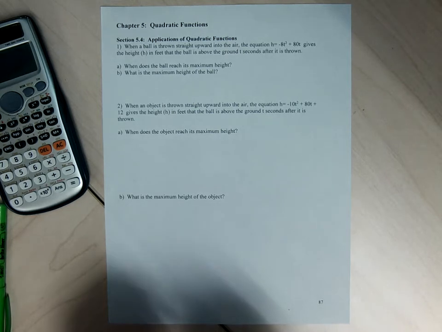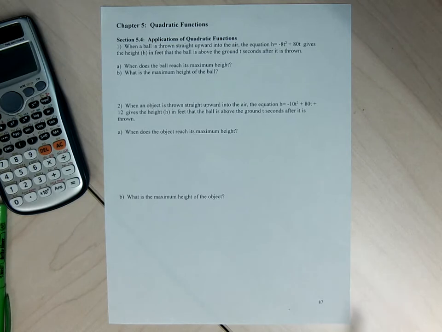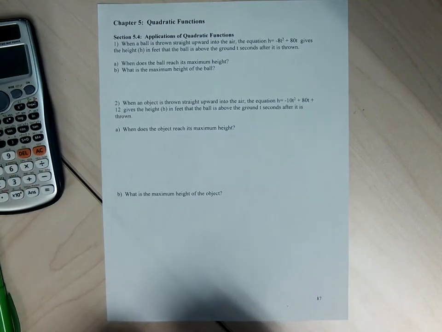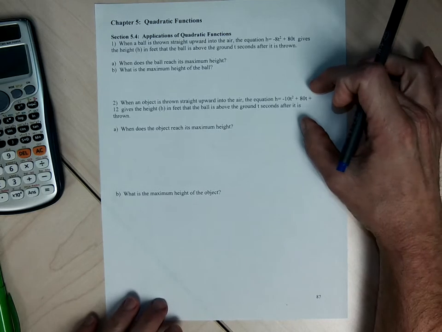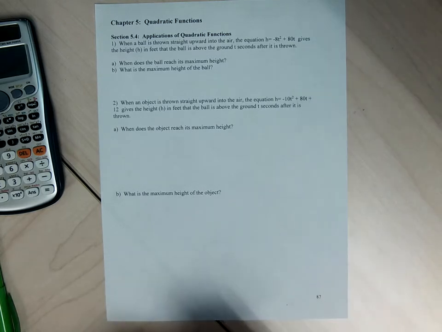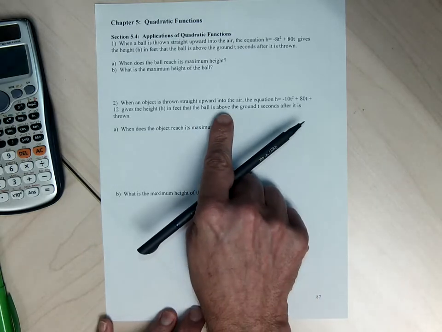Section 4 is on word problems, and it's a friendly section in some sense, in that all the word problems will be solved essentially exactly the same way. Each word problem has a short sentence that describes a function that's going to have the graph of a parabola. I'm going to graph the parabola, interpret what the x's and y's mean, and use that interpretation to answer the questions. Problem 2 talks about an object being thrown straight up into the air.